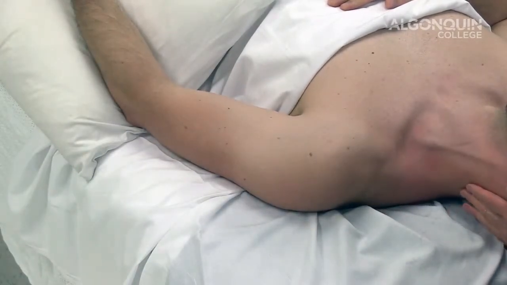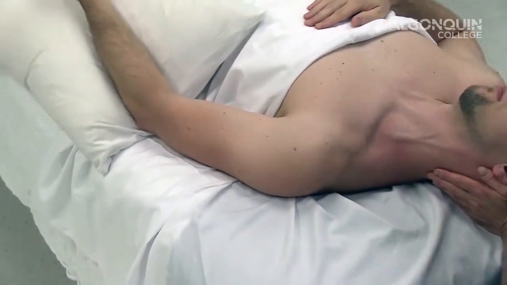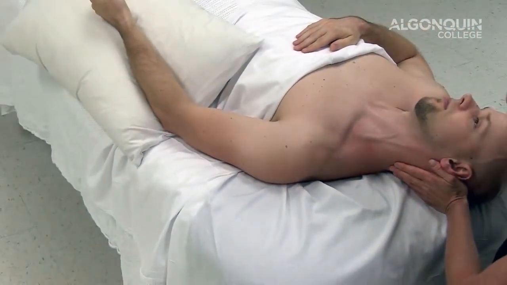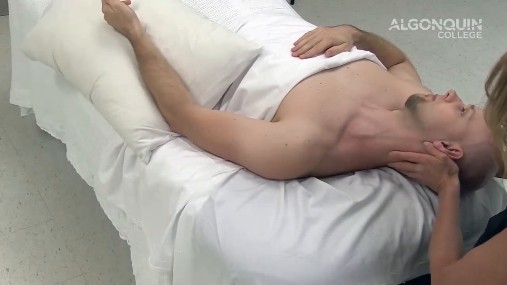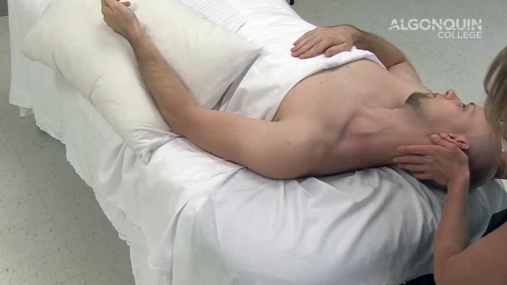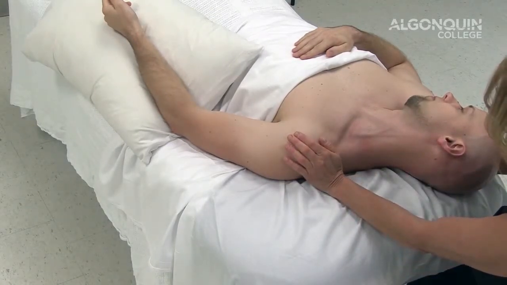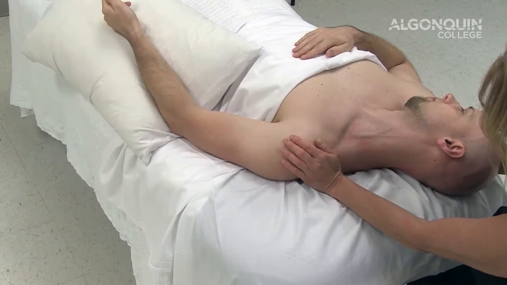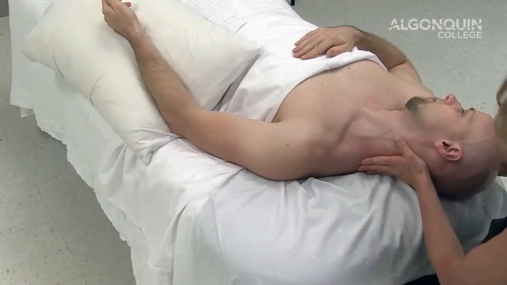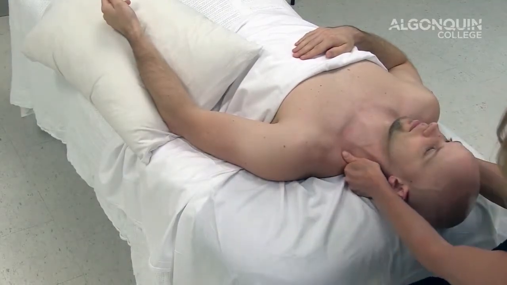Stretching the scalenes, I'm going to take the head over to the side and rotate to the opposite side. Going to hold the stretch for 30 seconds. And I'm going to apply some moist heat to the area.